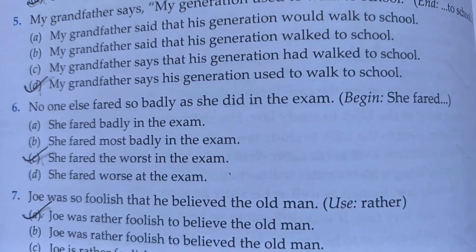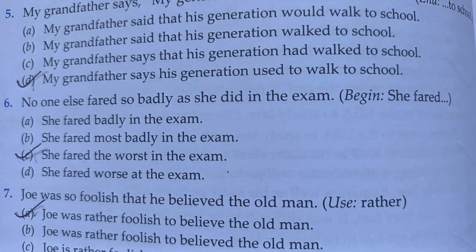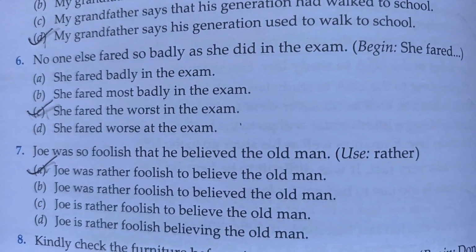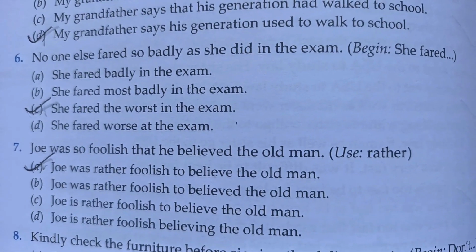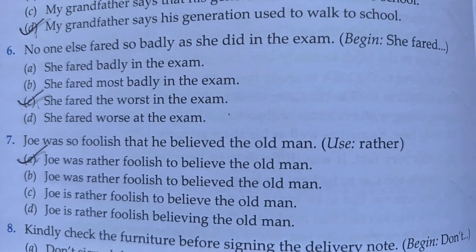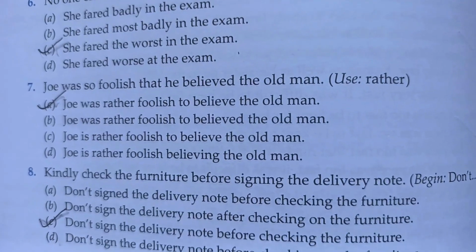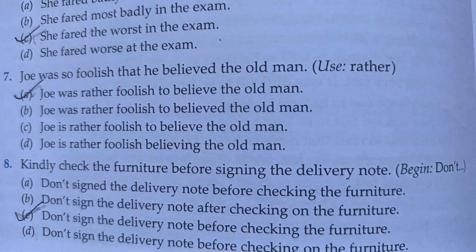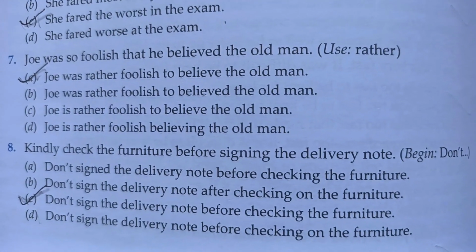Number 6, no one else feared so badly as she did in the exams. So the correct option is C. She feared the worst in the exam. Number 7, Joe was so foolish that he believed the old man. So here we have to use rather.